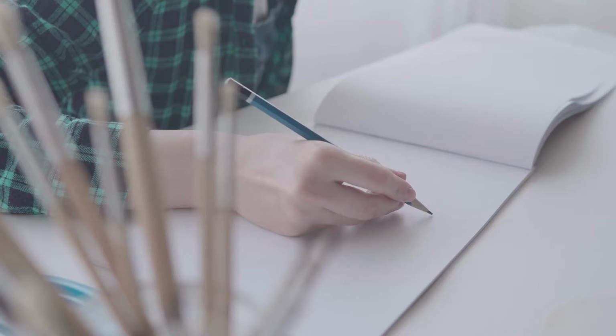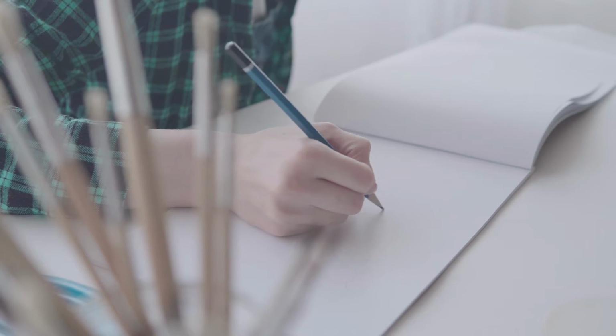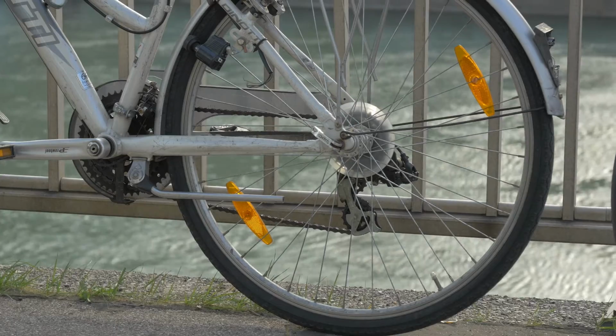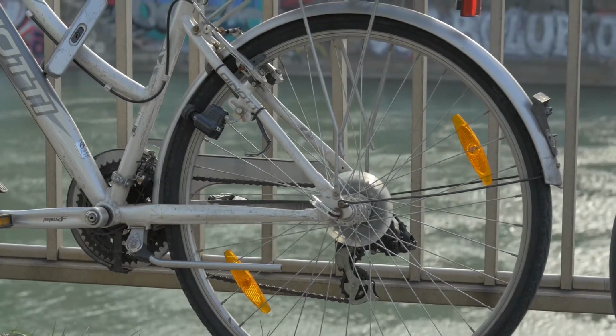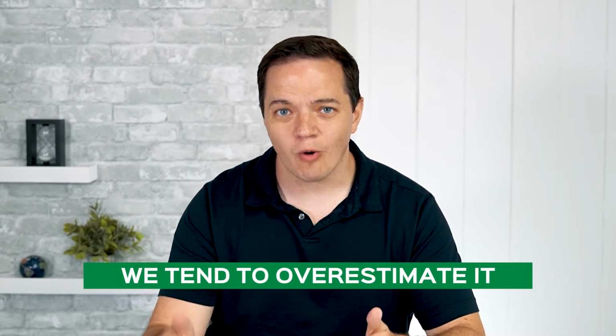Like if I were to ask you to draw a bike, you'd probably say, I'd be pretty good at drawing a bike. But when you sat down to actually do it, you'd likely forget some important part. Maybe you'd forget the chain, or a pedal, or the seat. When we just think and estimate what we know about something, we tend to overestimate it.